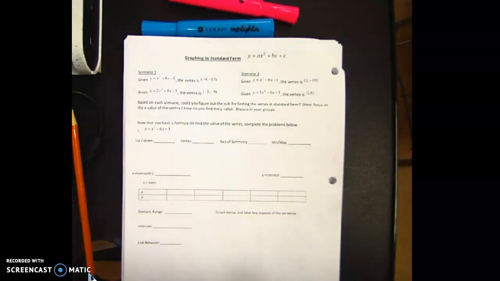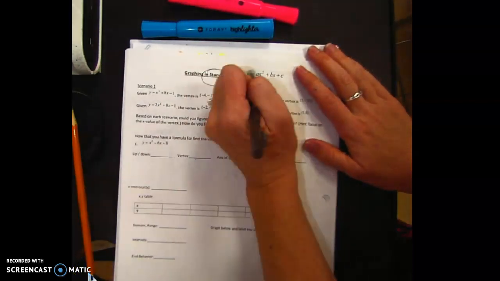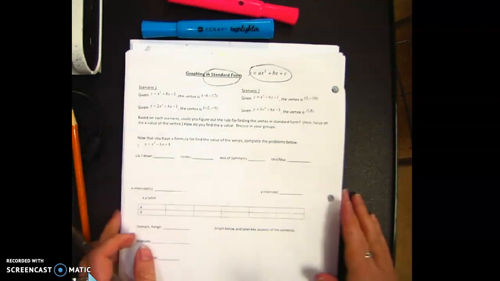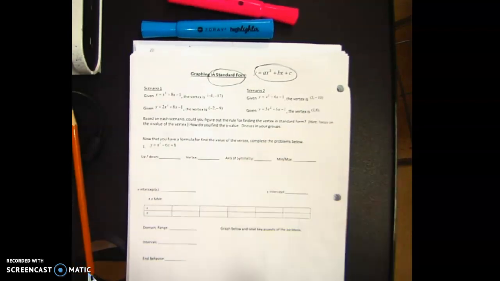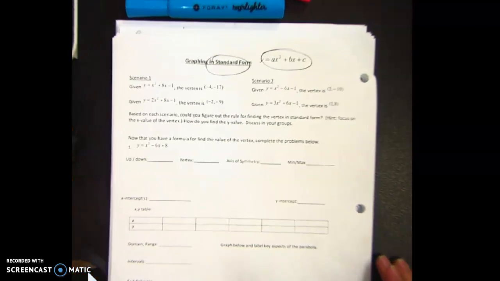So we learned everything in vertex form. Now we're going to learn everything in standard form. Now the hard part about standard form is you can't get the vertex just like that. So you're going to have to do a little bit of a workout.